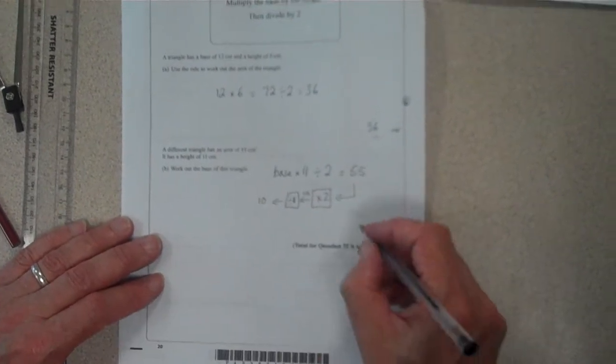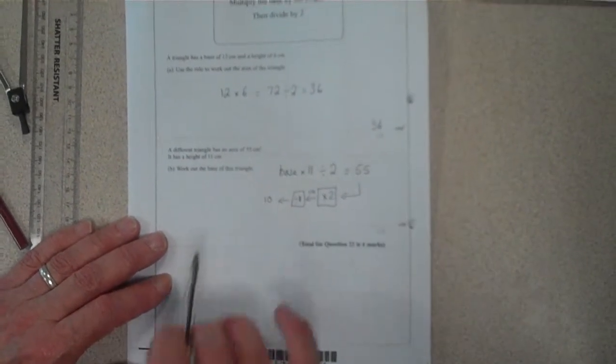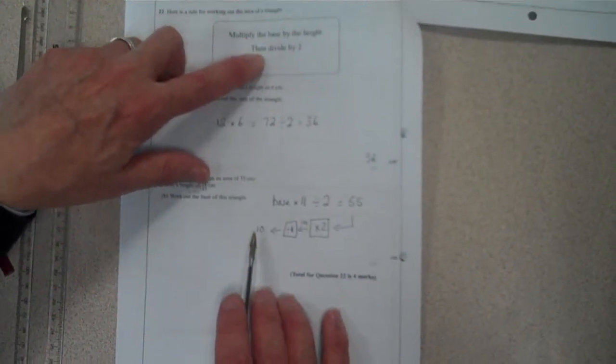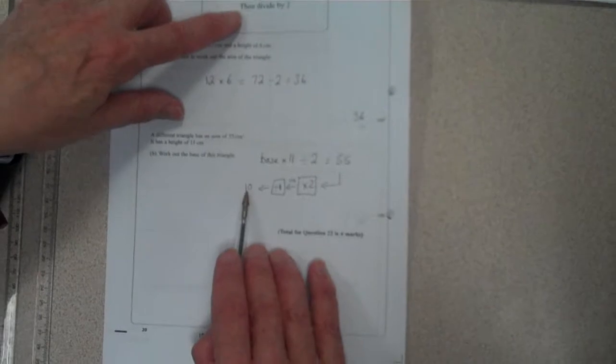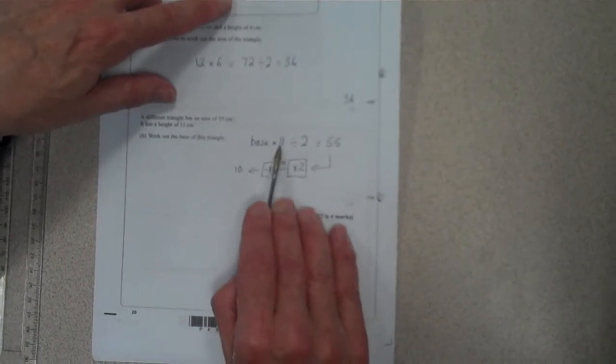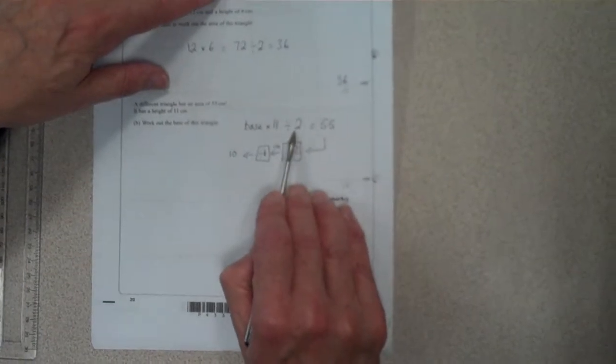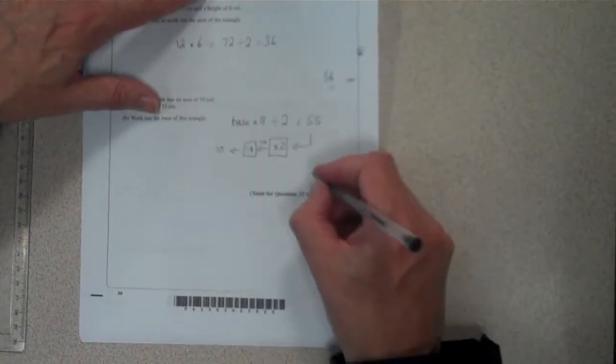And again, because I'm not entirely confident I've got that right, I'm going to check this with the rule which says multiply the base by the height and divide by 2. So I'm going to take my base of 10 and multiply it by the height, which is 11, which gives me 110, and if I divide that by 2, I get 55, which means we must have got the answer right. So the base equals 10 centimetres.